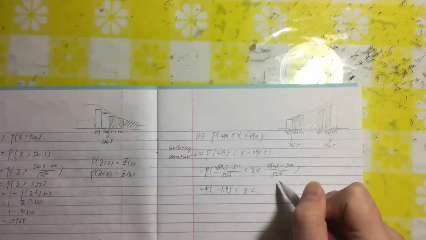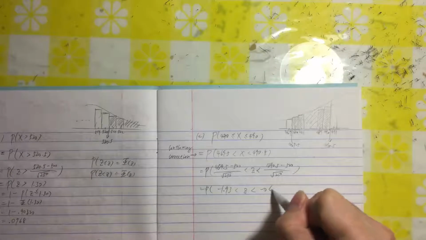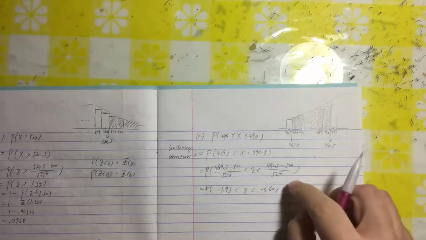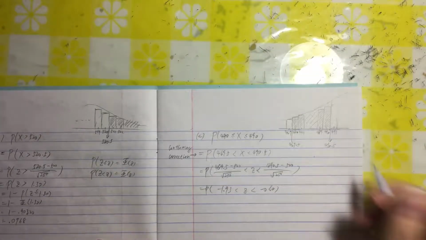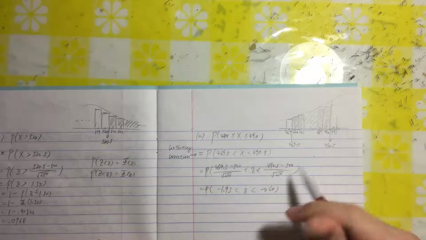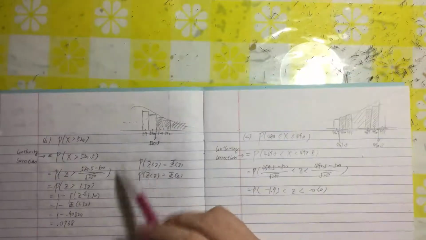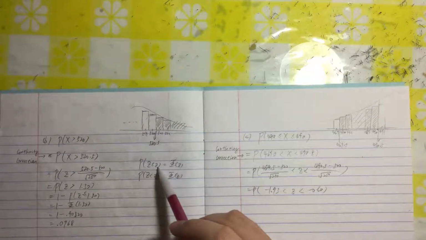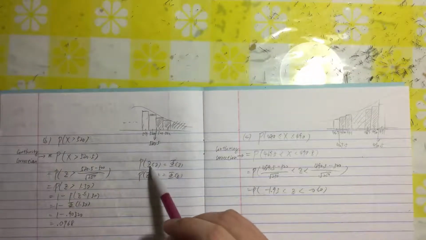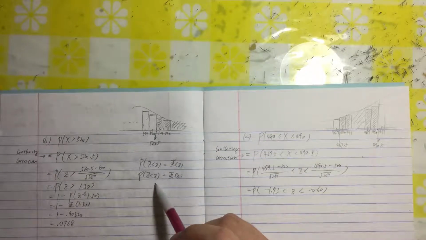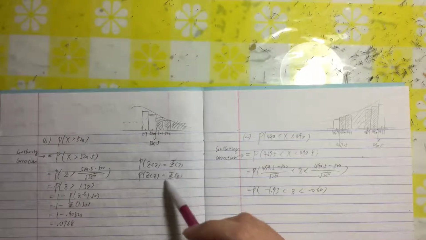For the number on the right side, I get negative 0.60. Use calculator, round to 2 decimal places. That's what I get here. Next, in order to use the table of the standard normal CDF, I try to write a probability in these two forms: probability that Z is less than some number, or probability that Z is less than or equal to some number. They both equal phi of the constant.